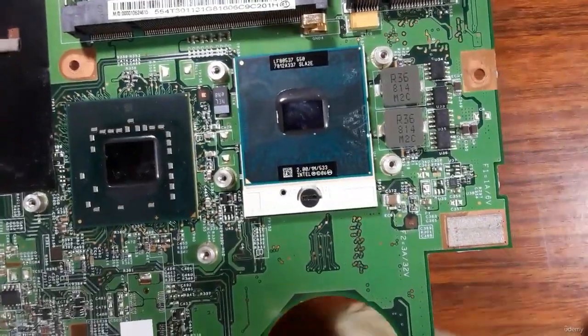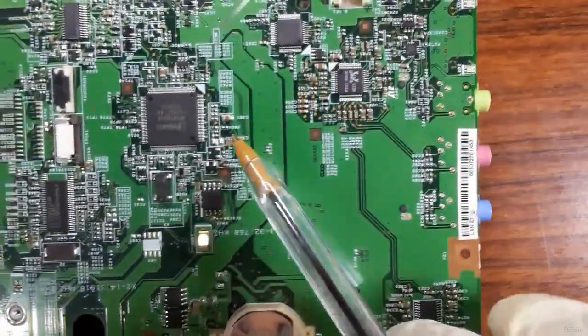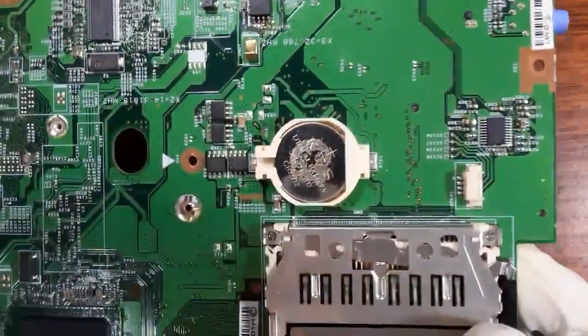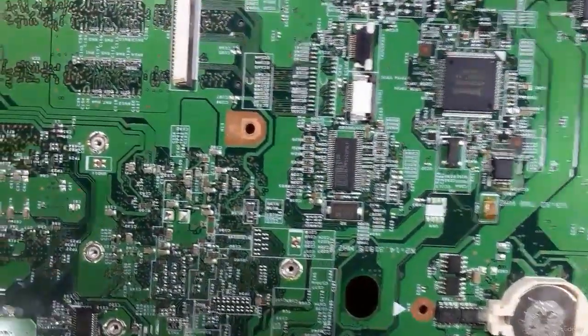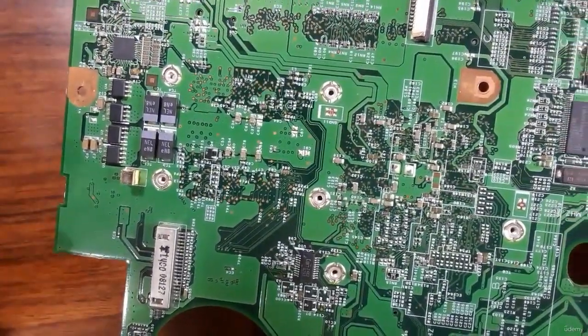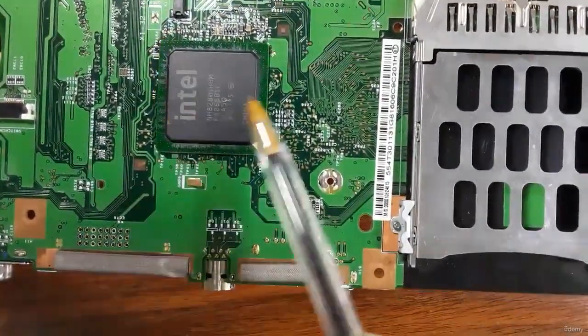So check also the other side. As you can see, this is the Realtek for the audio. This is the Super I/O. Here I have the BIOS, as you can see. The CMOS battery, okay. Oscillator, okay. Another circuit. So this is the processor circuit, it's okay. Here I have the ICH. It seems okay.